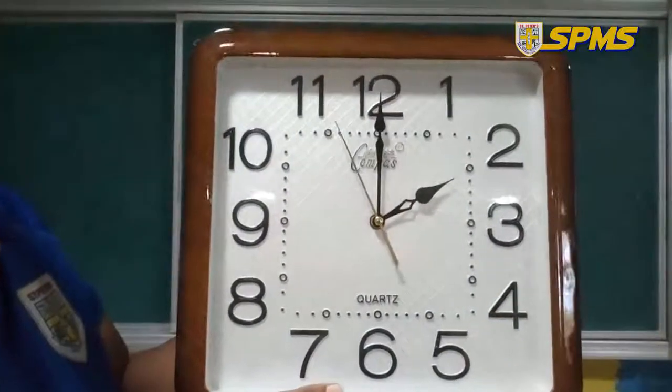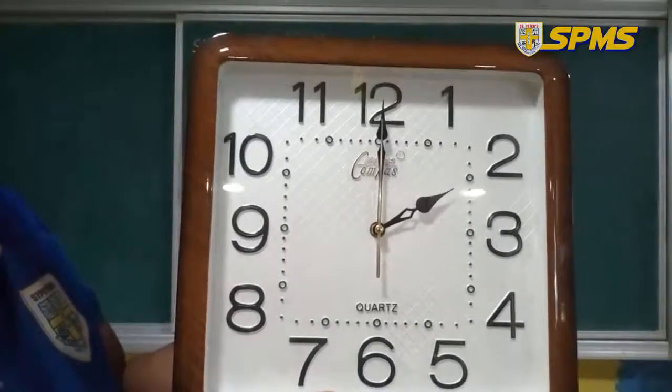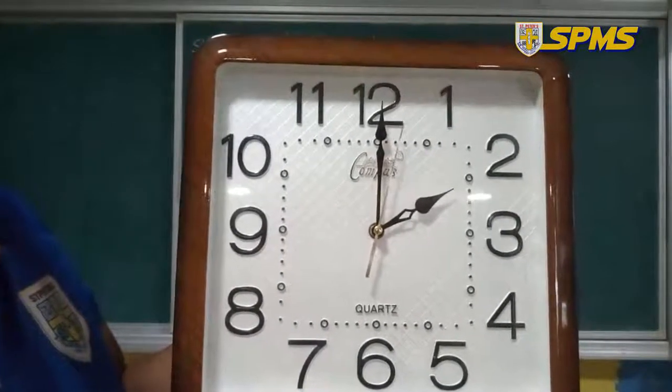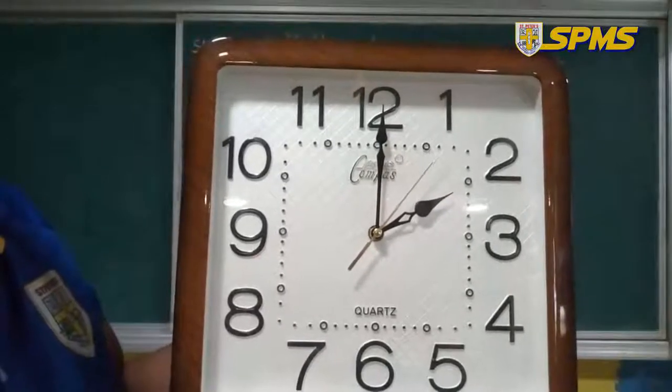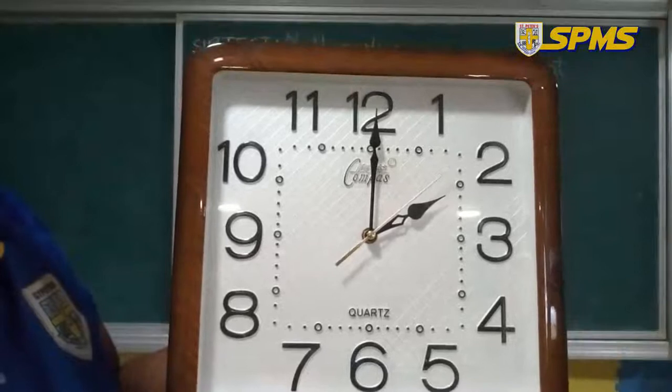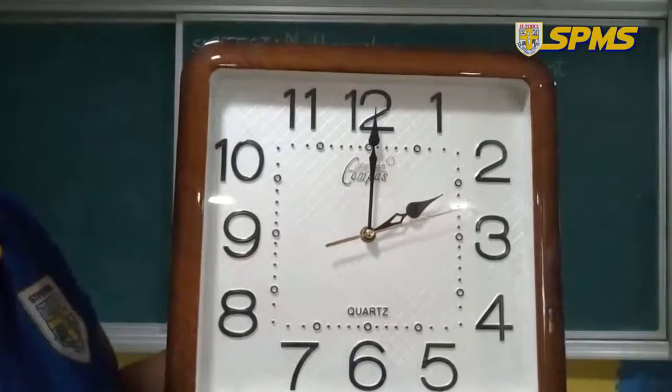Okay, children, so our minute hand is on 12 and our hour hand is on 2. We'll make a clockwise movement of the minute hand.